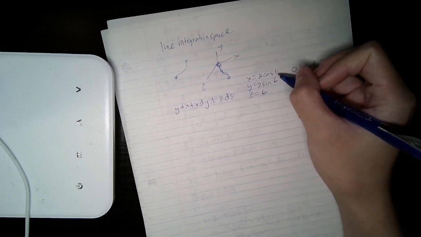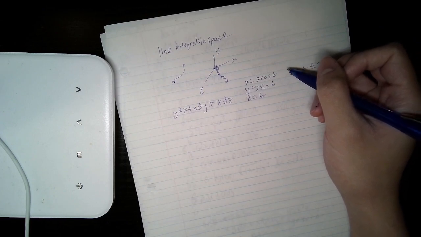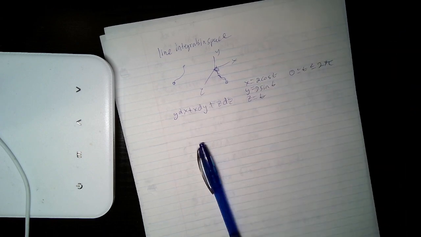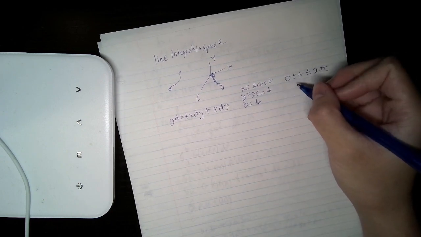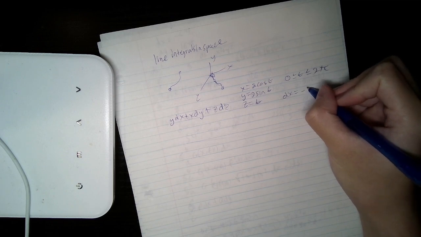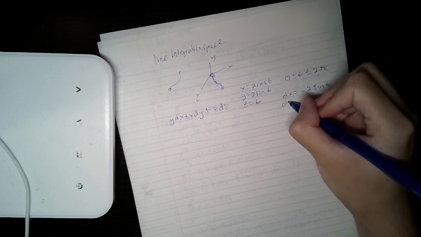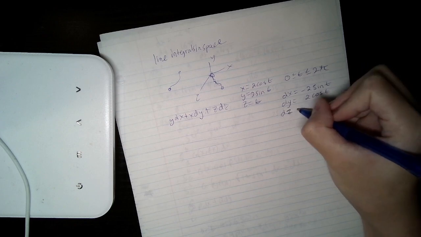So, for the solution, well, let's not look up the solution yet, but here are dx, dy, and dz. What they want you to do is find dx, which equals negative 2 sine t. Then find dy, which equals 2 cos t, and dz equals 1.